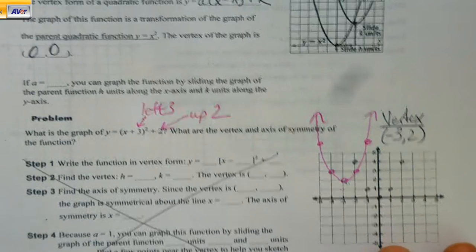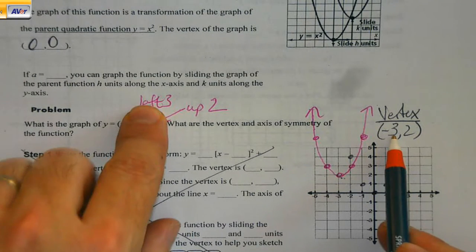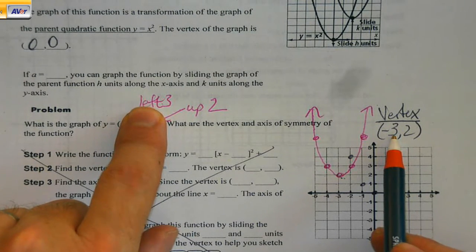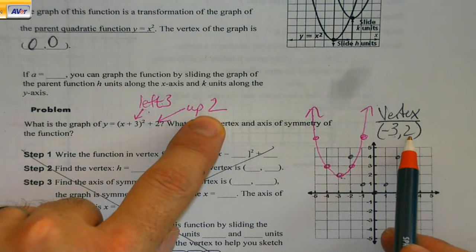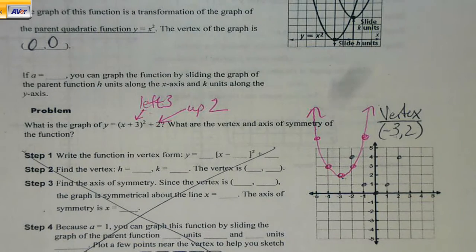And so once we shifted them, notice my vertex left 3, my vertex went to -3. Up 2, my vertex went to 2. There's a direct connection between my shifts and my vertex moving. So if I'm ever confused on that, that's something I can come back to. Now, if you're like, okay, I still don't like this whole parent point and shift thing, not my thing, not a problem.